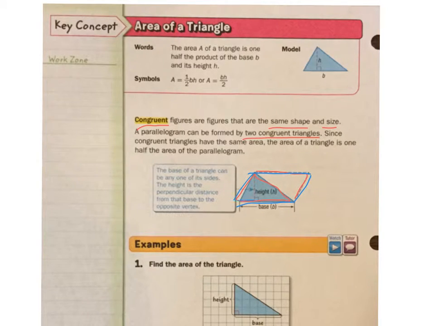So then, if we find our base and we have our height, we can get the area of the parallelogram, but we don't want the whole parallelogram. We just want half of it. So that can help you think about our formula. Let's look down here.